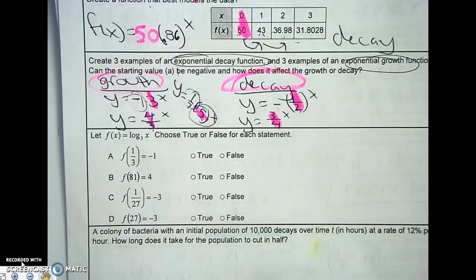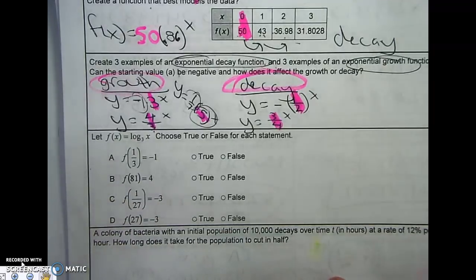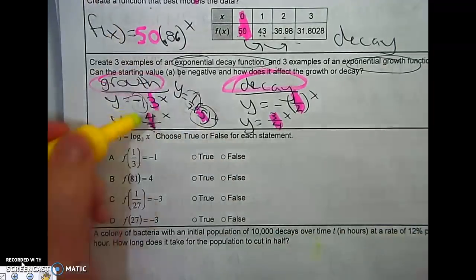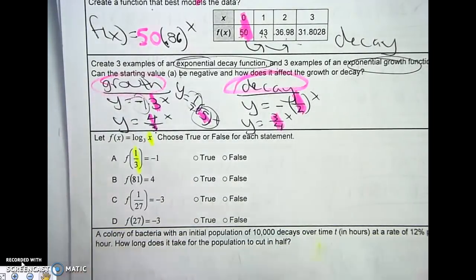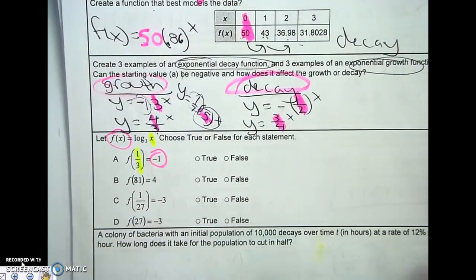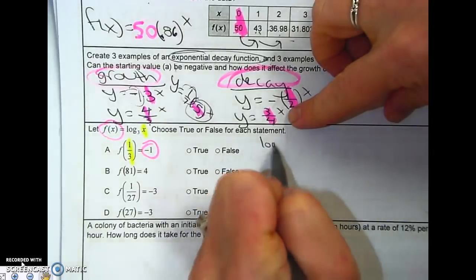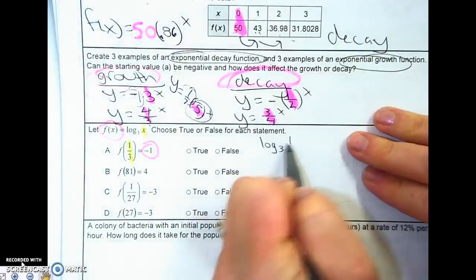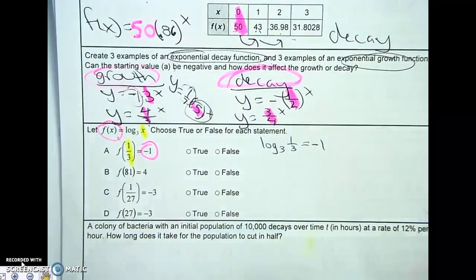This one is a little bit more difficult, so I want to go a little bit more slowly with it. What it's saying is take this value, put it in for x, and then take this value, and that represents your f of x, because it says f of x equals. So I want you to be clear what I want when I see your work. So I'm going to go log base 3, my x is 1/3, equals negative 1. I'm proving whether or not that's a true statement.